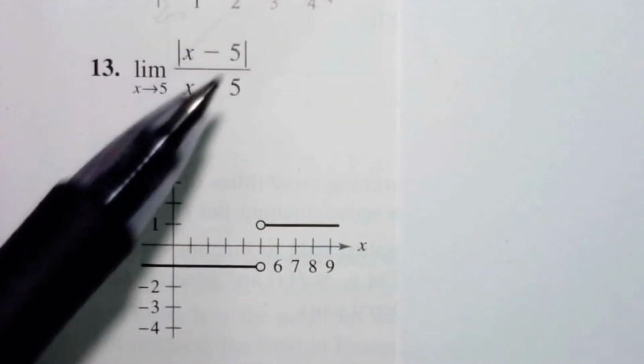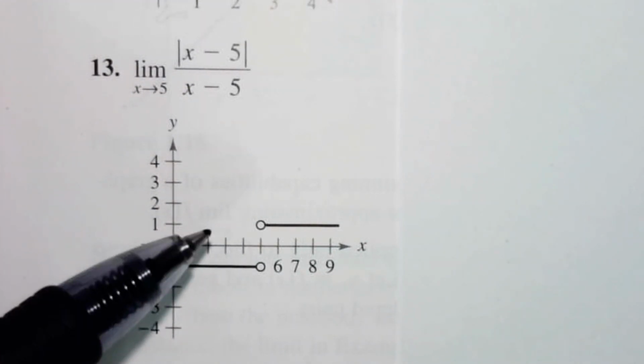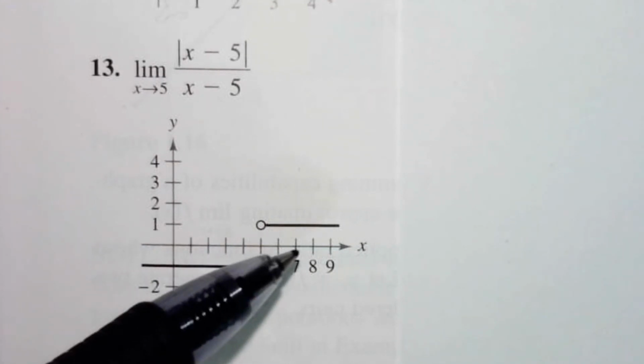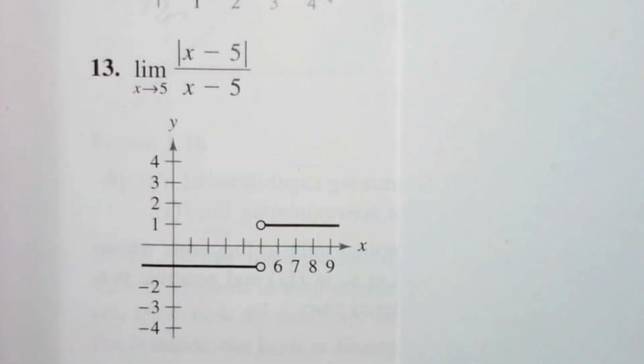The limit does not exist for number 13 because the value of the function does not approach the same value as we get closer and closer to 5 from the left and from the right. It approaches different values. Jump discontinuity.